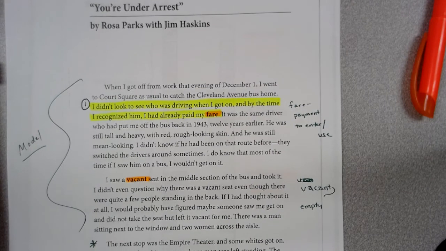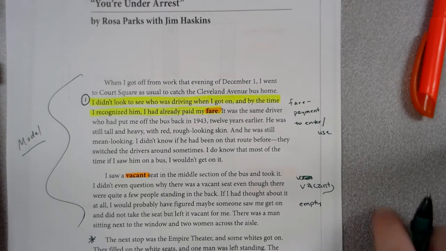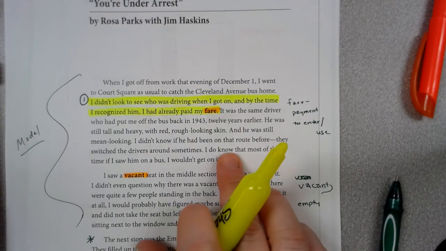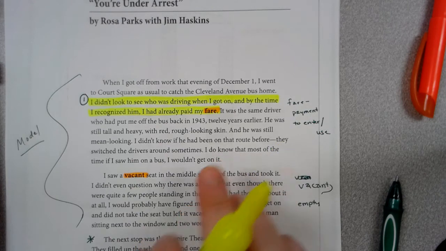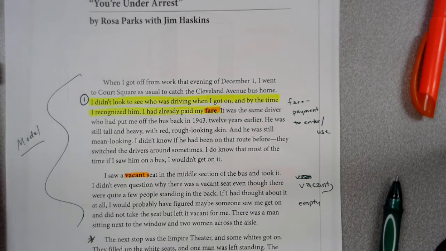Now, this is also a skill called note taking that we're going to use, so you will use this later on. Now, it was the same driver who had put me back off of the bus in 1943, 12 years earlier. So she sees this guy, and she automatically is like, oh, wait, that's the same guy who was rude to me 12 years ago.